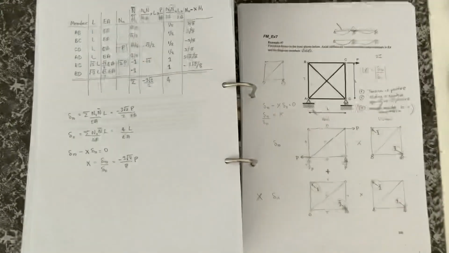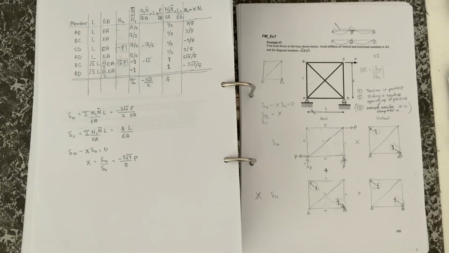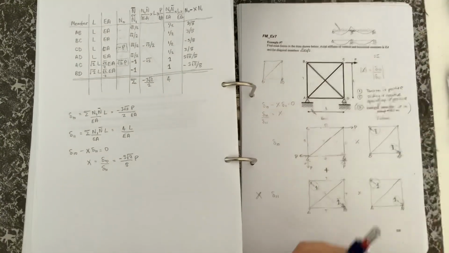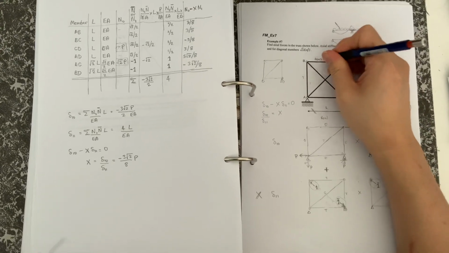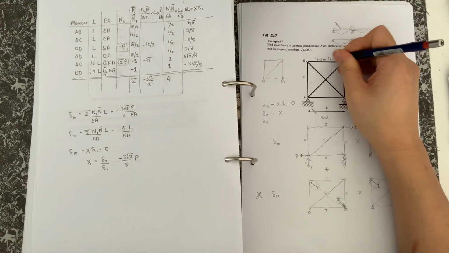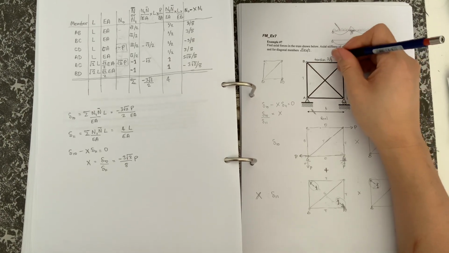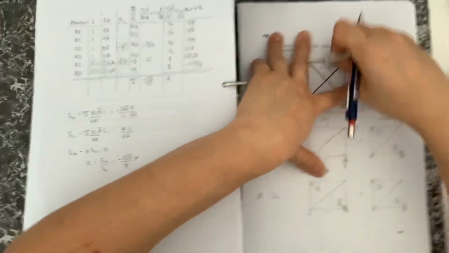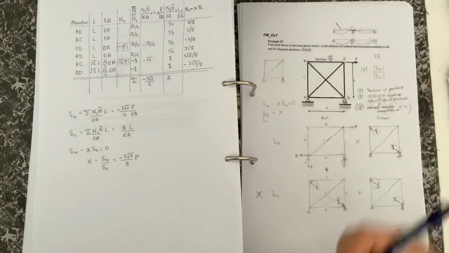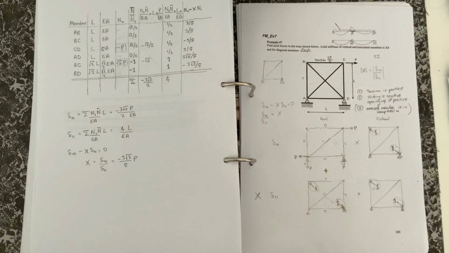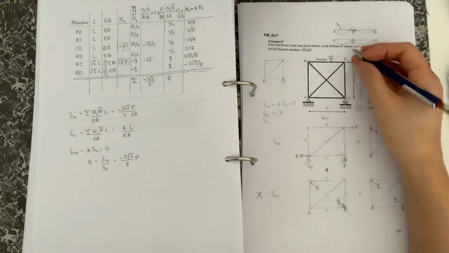So at the end of the flexibility method, we can go here and we can transpose it across. So this one is going to be tension 3P/8.